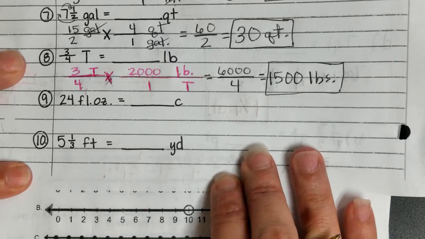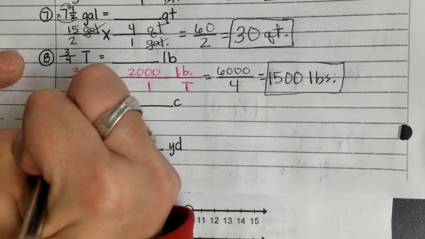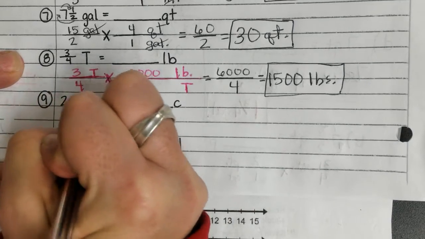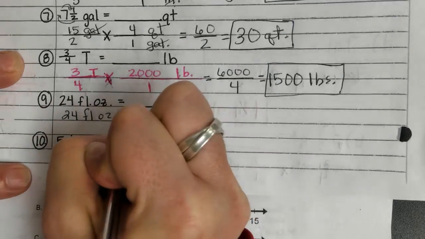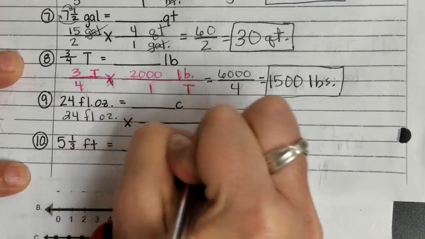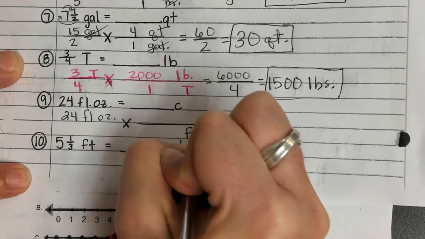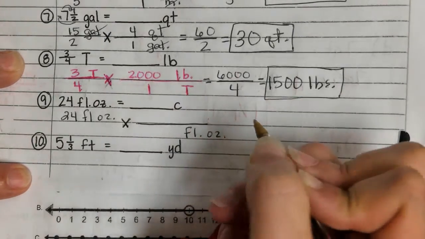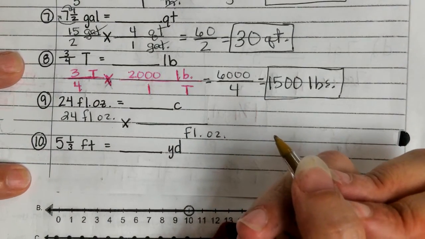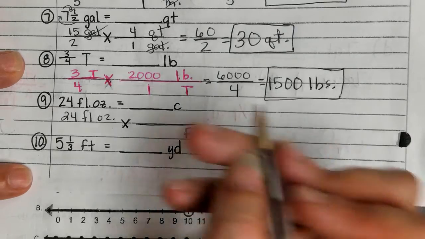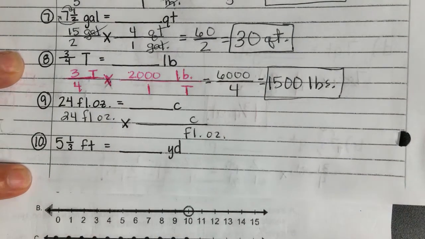Okay, last 2. 24 fluid ounces, calculators please, thank you, and cups.